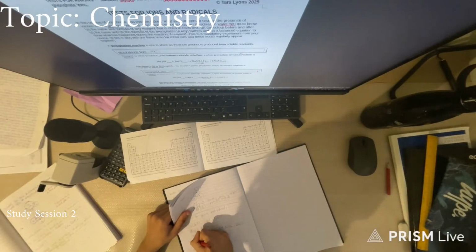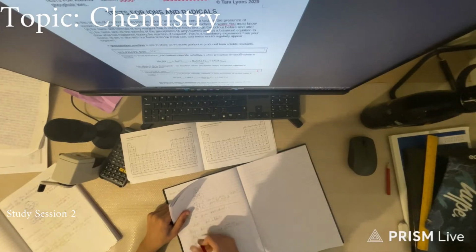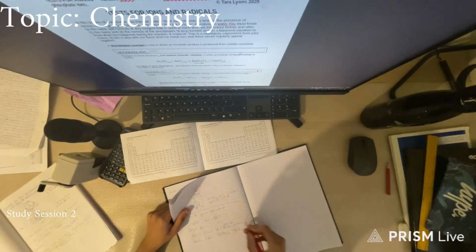So this is a white precipitate, I'm pretty sure. Then if I have Na2SO3 plus BaCl2, I'm going to get NaCl plus BaSO3, like that. So this barium sulfite is also a white precipitate.